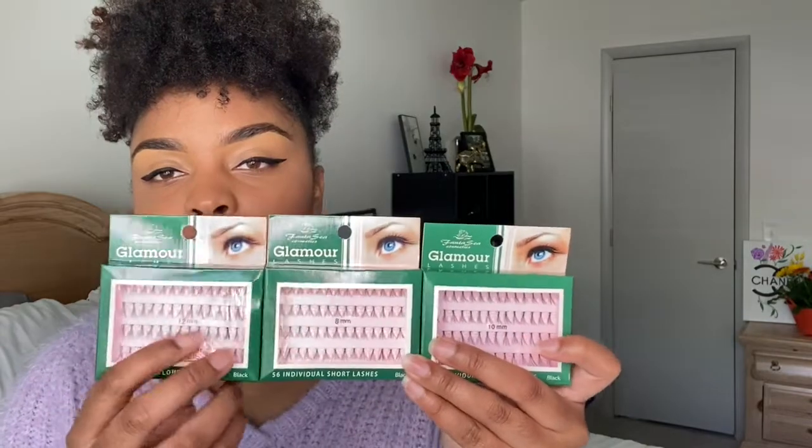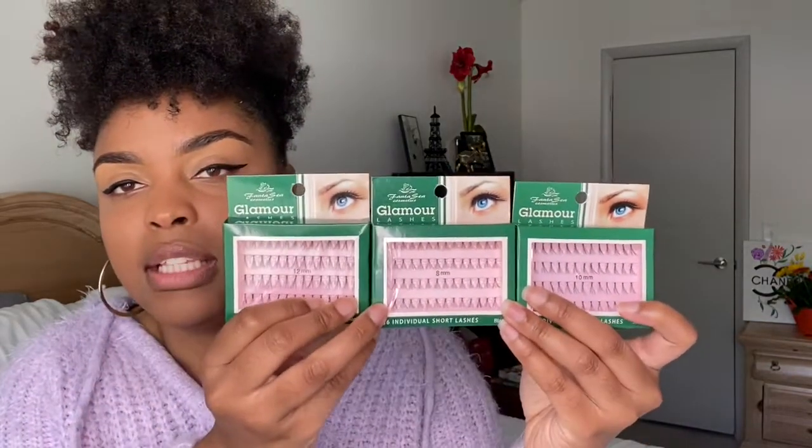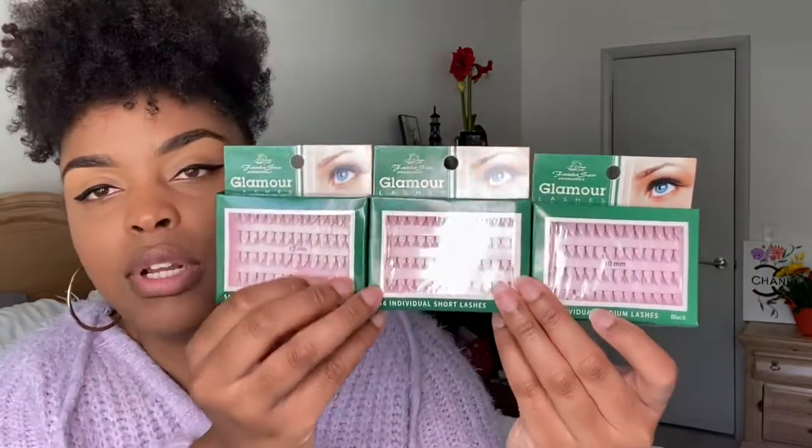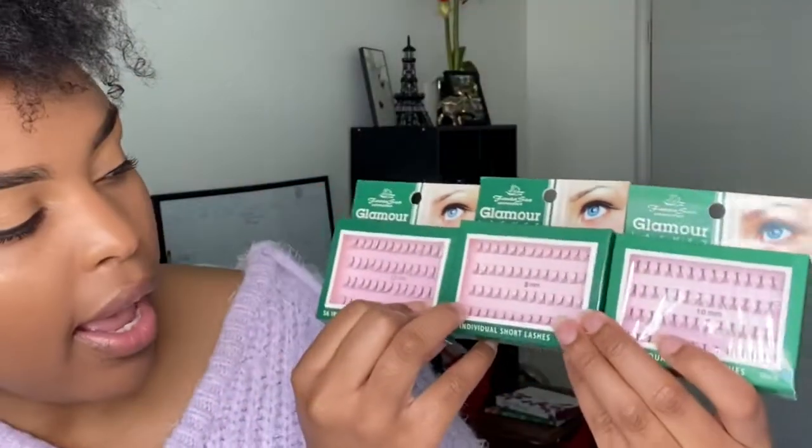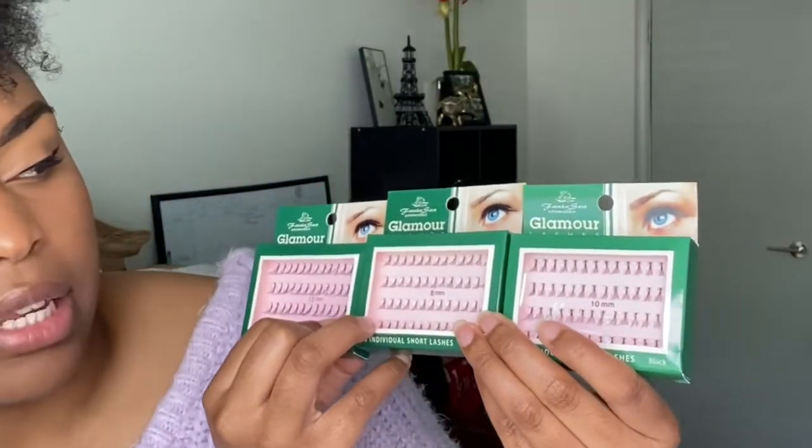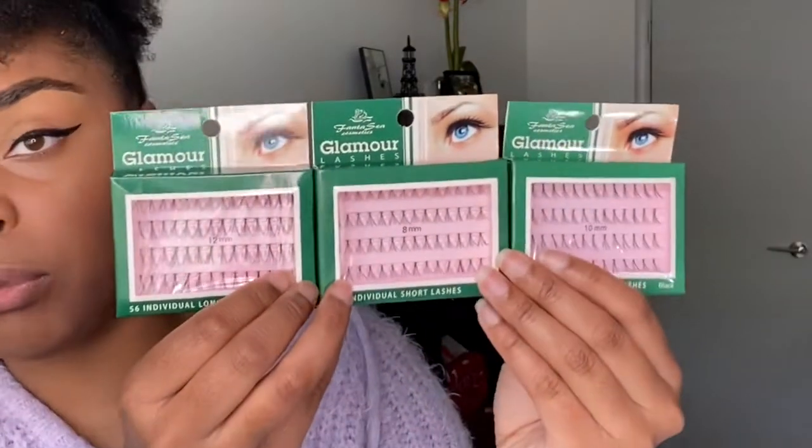So here's an example of some lash clusters. This is also from the Fantasy Glamour company. This is going to be 3 different lengths. So I have here 12 mm, 8 mm, and 10 mm, and mm stands for millimeter.